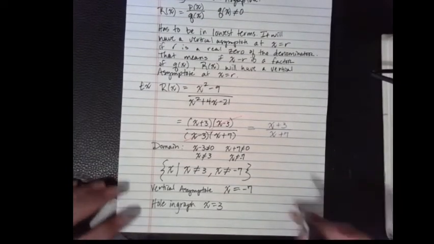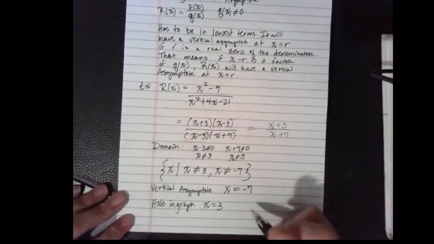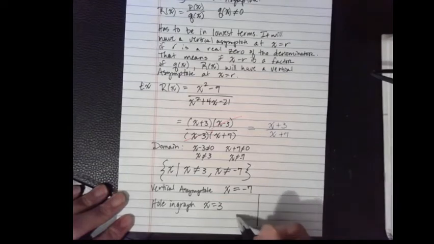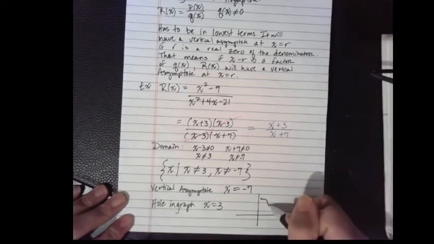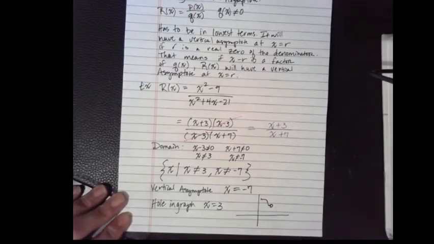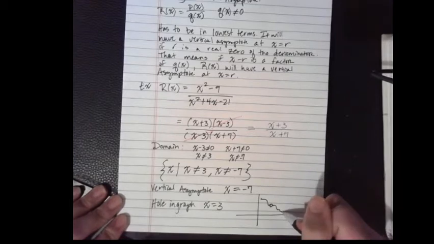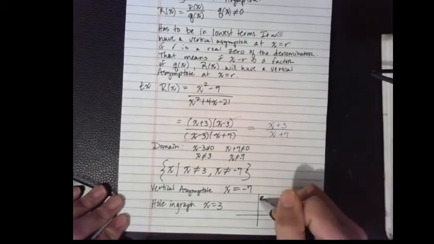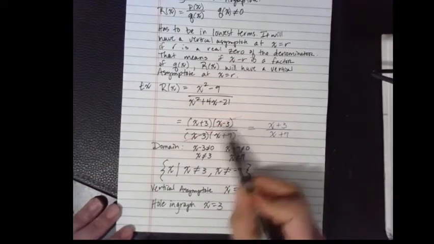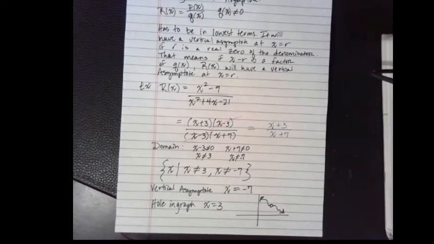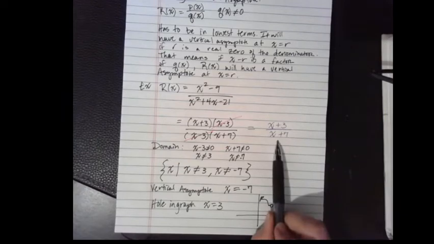And by a hole, I mean a literal, let's say our graph is doing something like this. There'll just be a little hole, and then it'll continue on the other side. Okay? So whatever cancels out after you factor is creating these holes. Whatever is left over is creating our asymptotes.